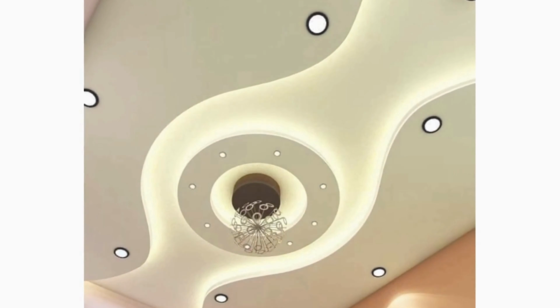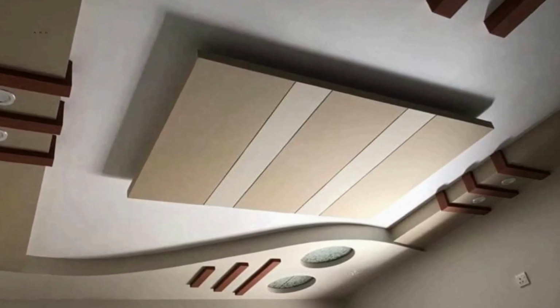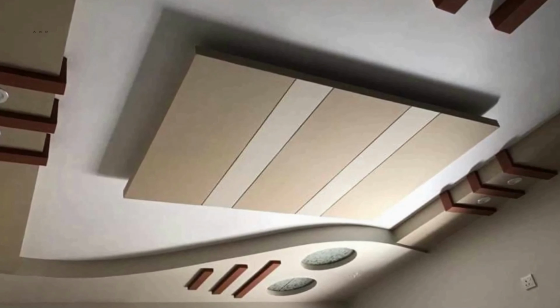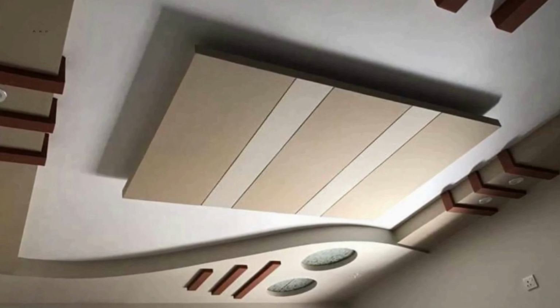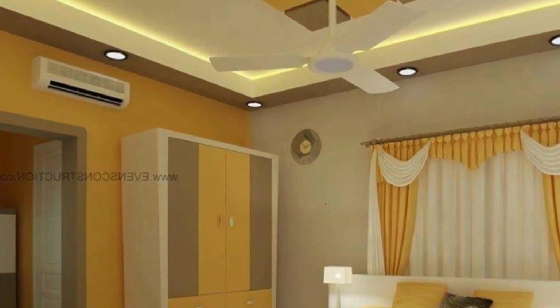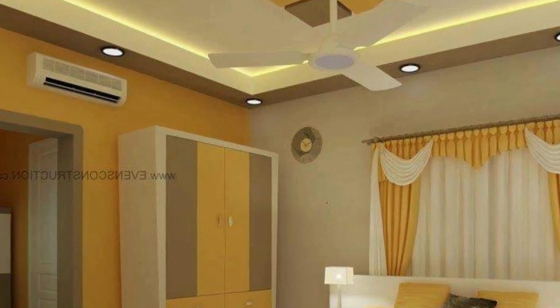Tip 6. Use a coffered ceiling to add interest. A coffered ceiling is a great way to add interest and texture to a room. It involves creating a grid of recessed panels on the ceiling, which can be painted or finished in a variety of materials.